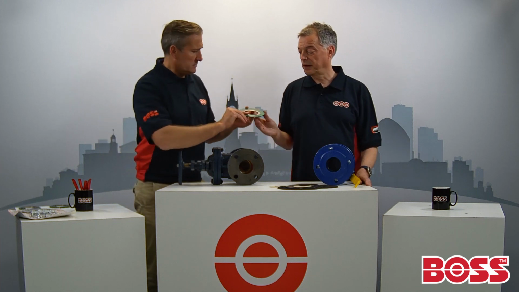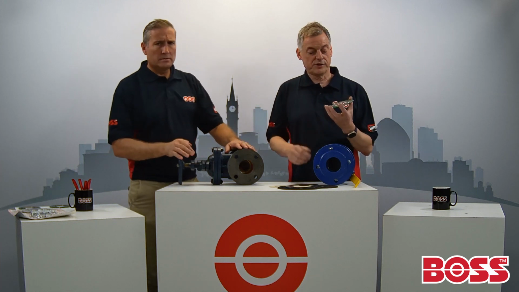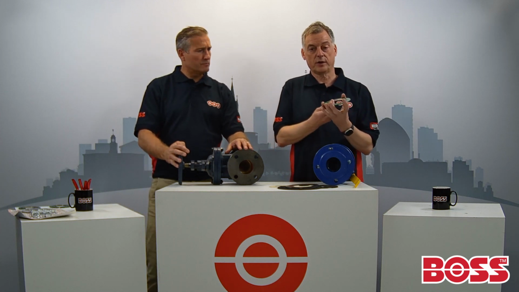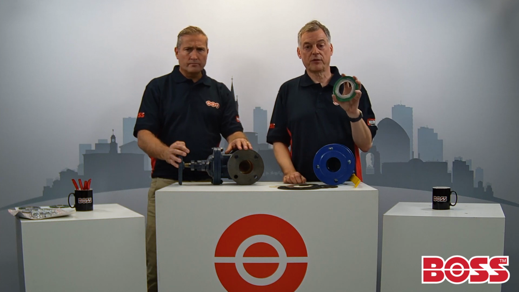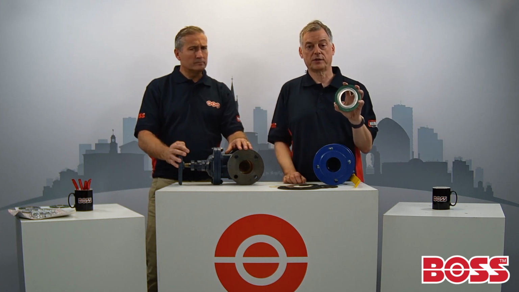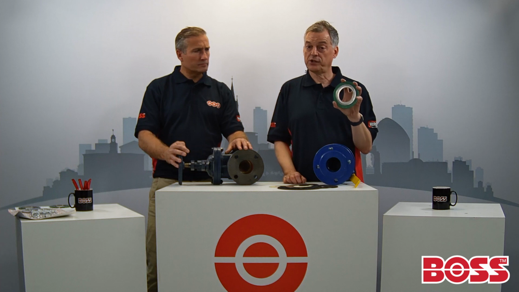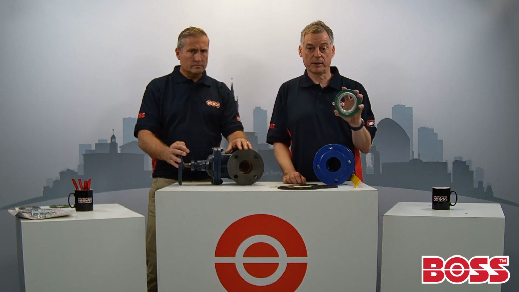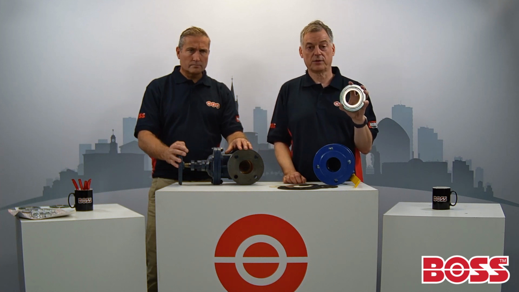So Gavin, the BOSS Spiral Wound Gasket, how does that differ? Okay, so like the PGT, it's a graphite-based gasket, but it has these two metal retaining rings here, which makes it suitable for very high pressure applications. Now, spiral wound gaskets, like PGT, are designed for steam applications, but they can also be used in a wide range of other applications, such as gas and a wide range of chemicals.